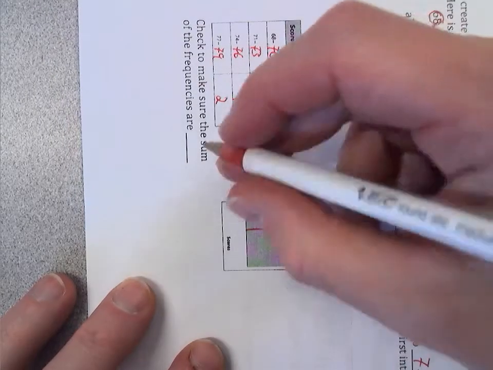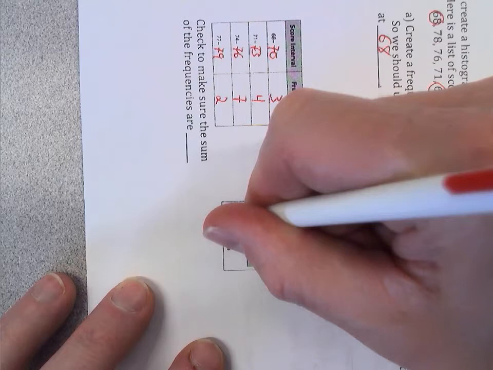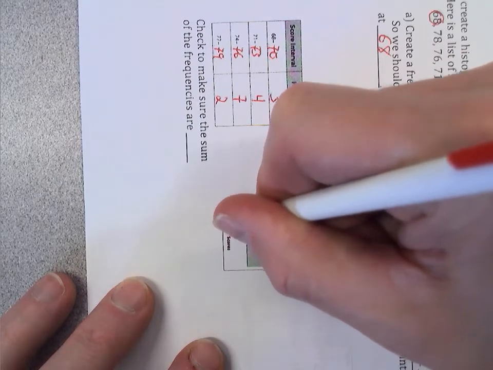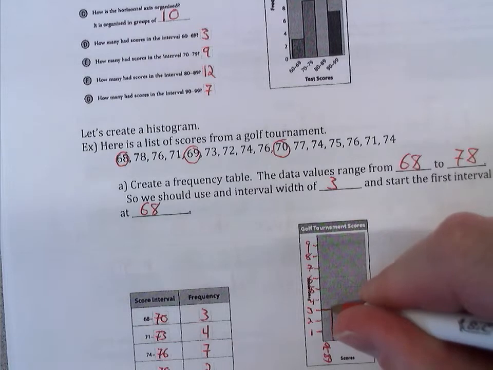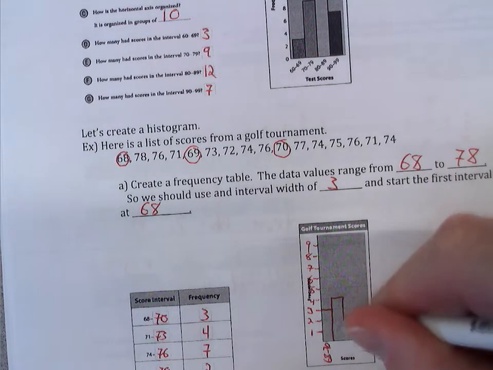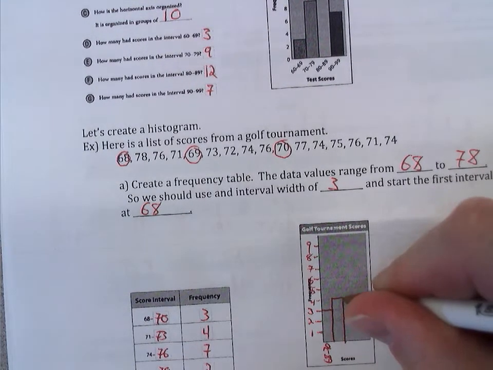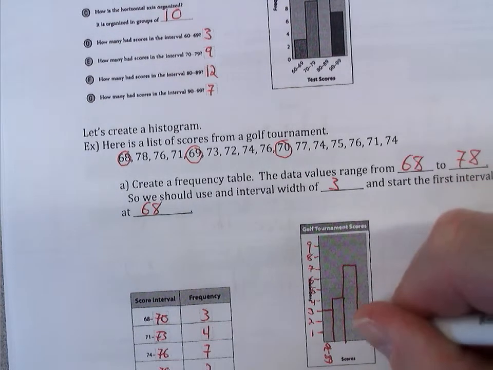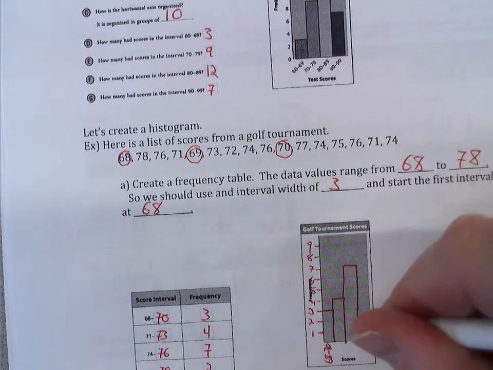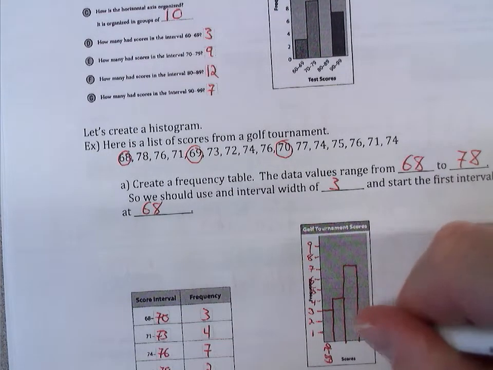And then I want to label that bar. I'm going to turn it sideways so I can fit it in there. 68 to 70. It's hard to write this small. The next group went up to 4. The next group went all the way up to 7. And then the last group was at 2.